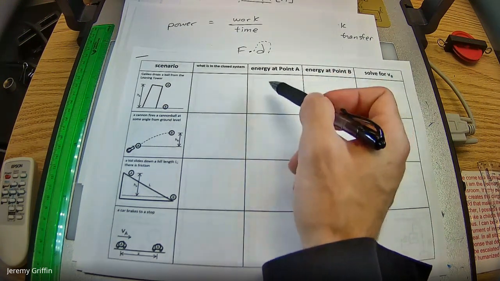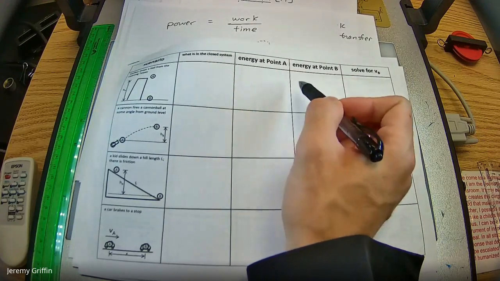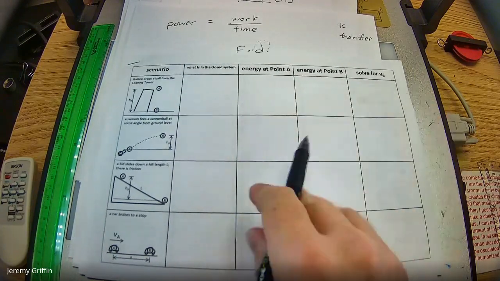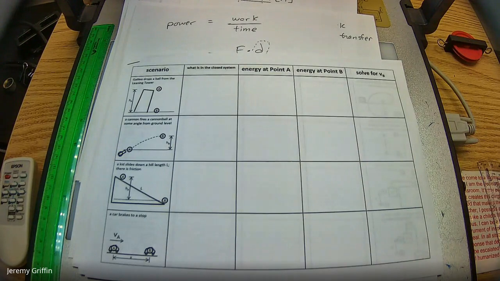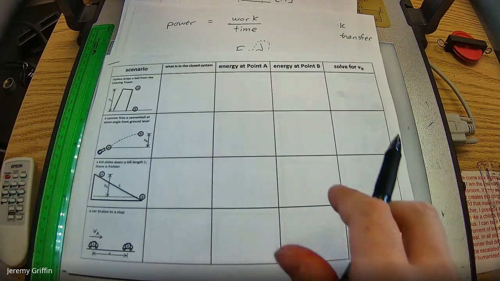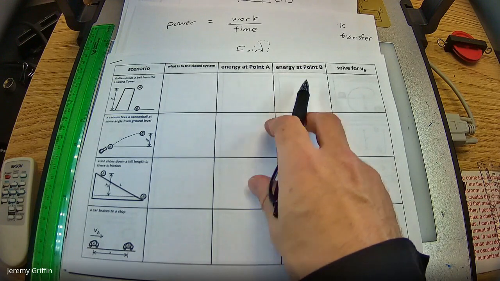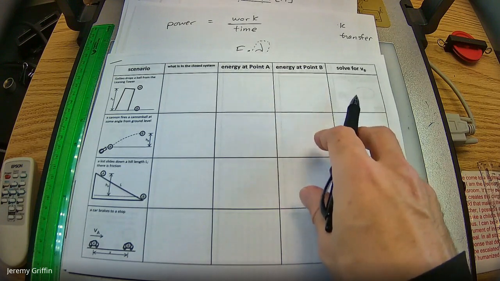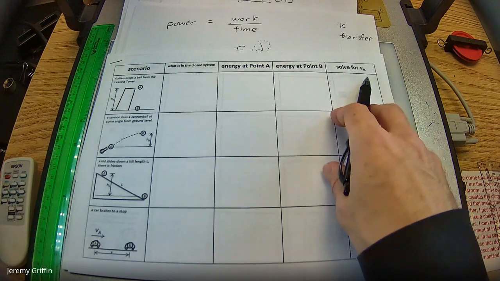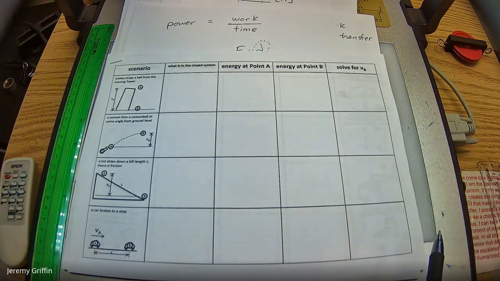What is the energy associated at point A? What is the energy at point B? Then if the system is closed, you could equate those two. You could say the energy at point A is equal to the energy at point B, and then solve for stuff. That's why in this last column I picked a variable like VB and said to solve for that over and over for these different scenarios. You guys get that?